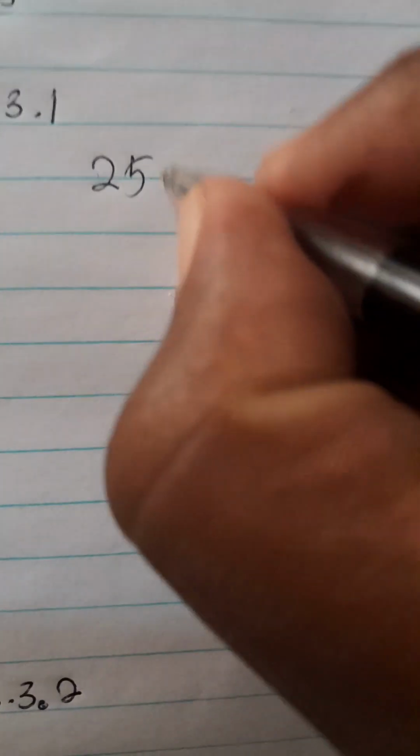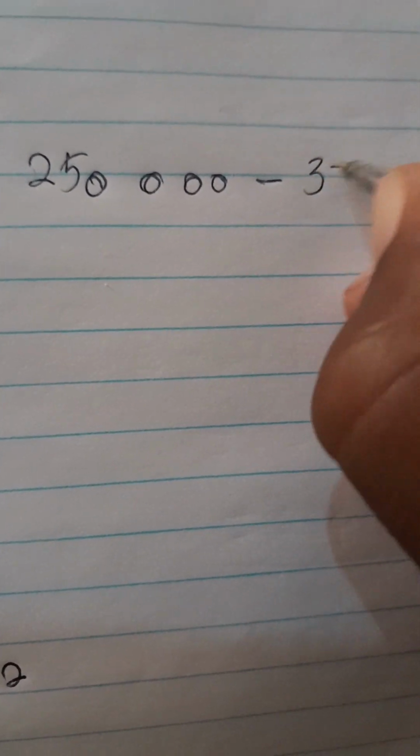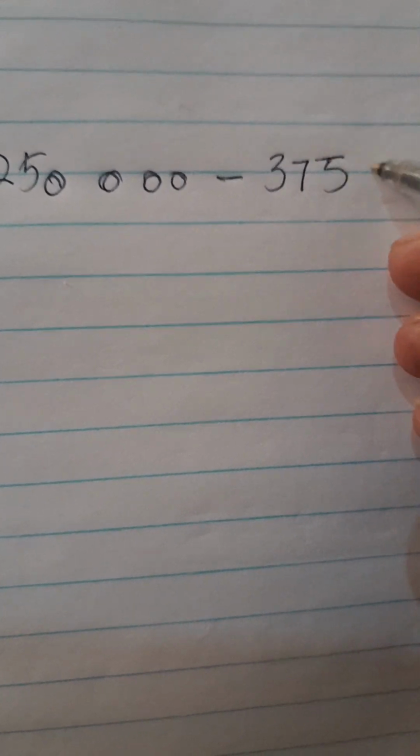Yes, 37,500. So what can we do there? We are going to say 250,000 subtracted by 37,500, which is the 15% of this. What are we going to get there?